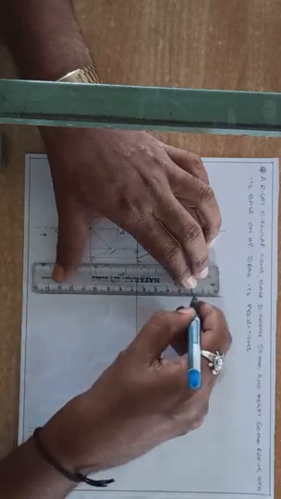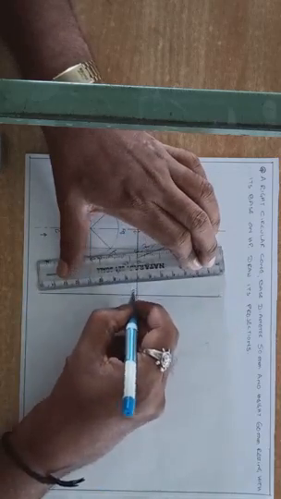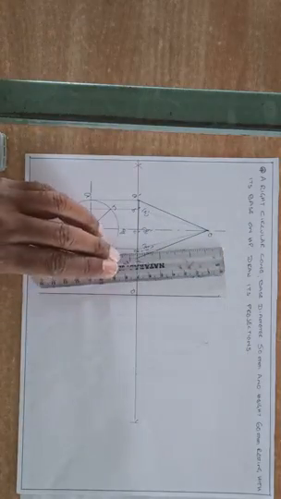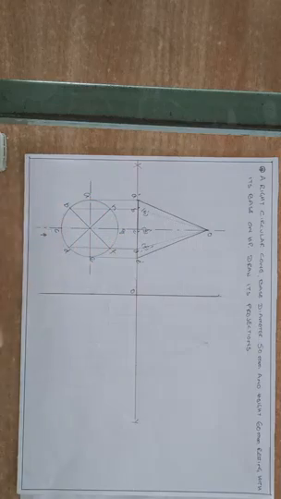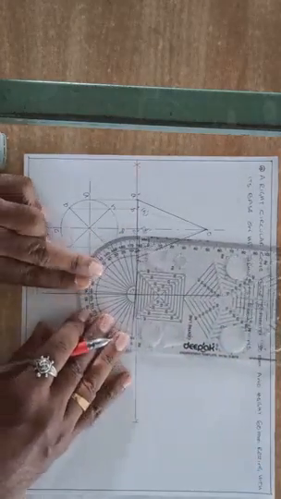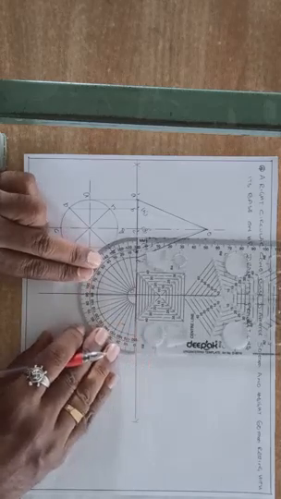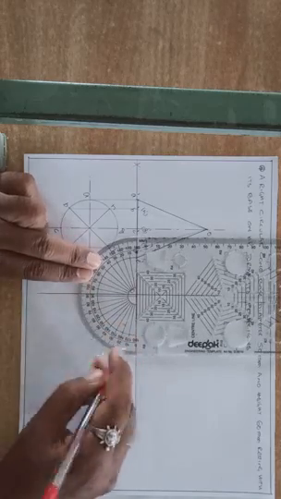When time is there, make the habit of projecting the side view also. And similarly, from the intersection point, using protractor, draw the 45 degrees line, as you know, to draw the side view.